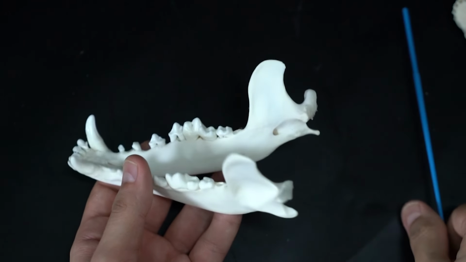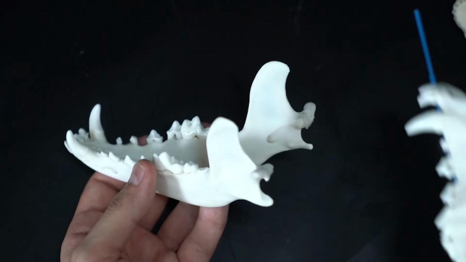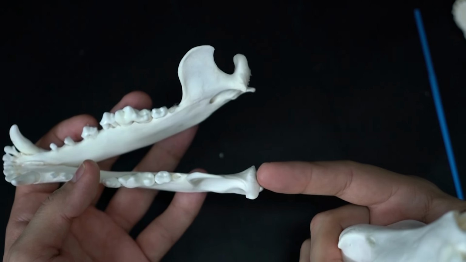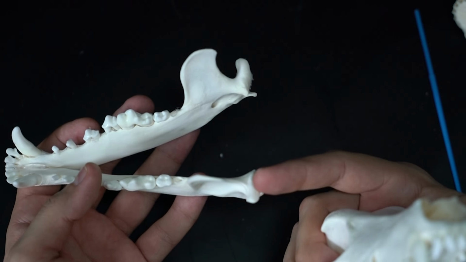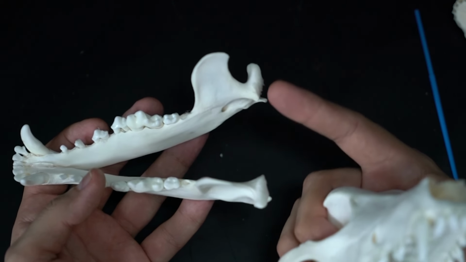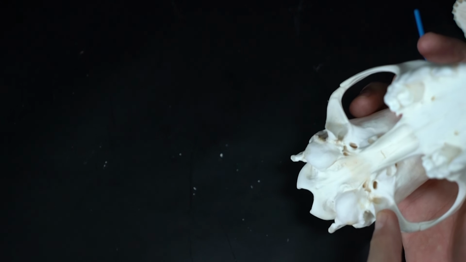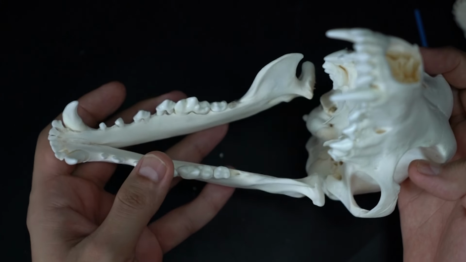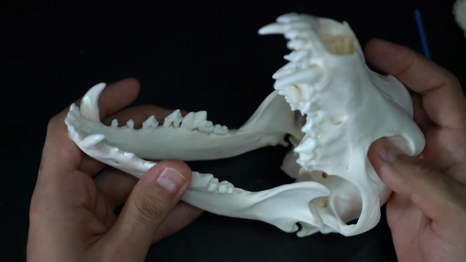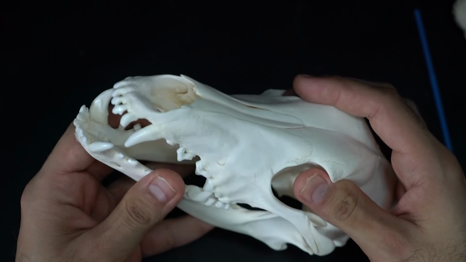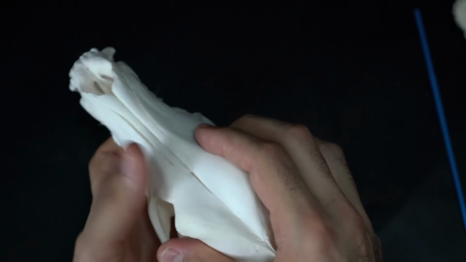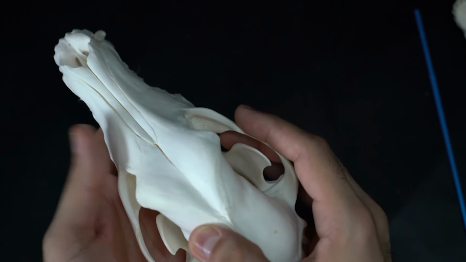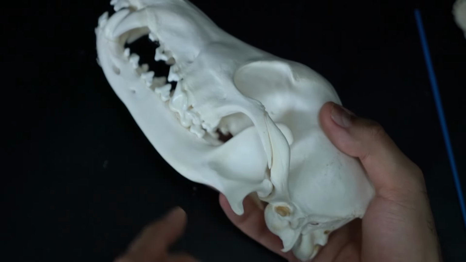Let me just try to put the mandible to the skull one more time here. So as we said before, the condylar processes of the mandible are there for the articulation with the mandibular fossa. So we have to put them here exactly inside the mandibular fossa, and in this way we can close the skull, as you can see here, like this.